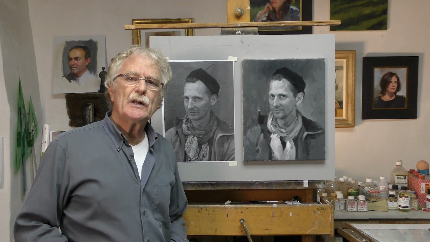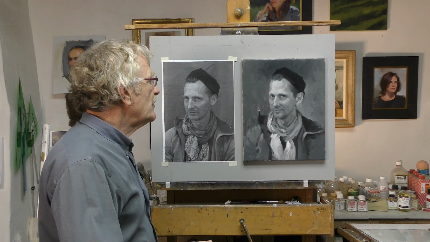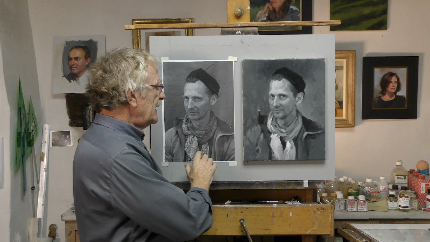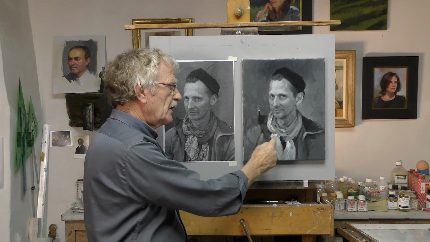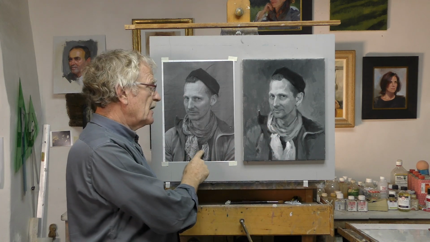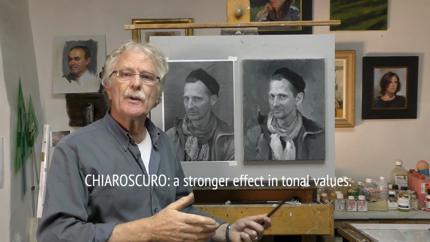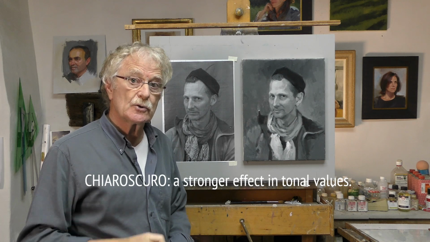There is more I can tell you about black and white or the tonal value. I decided to make the shawl here lighter than here. And there is a reason. And that has to do with chiaroscuro. I will explain you in one of my next videos.